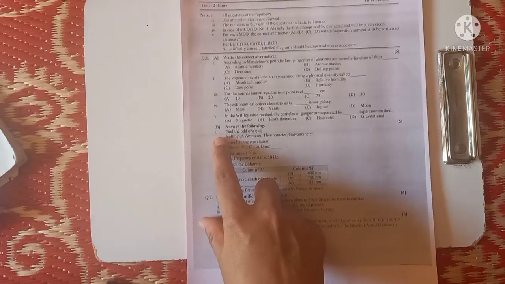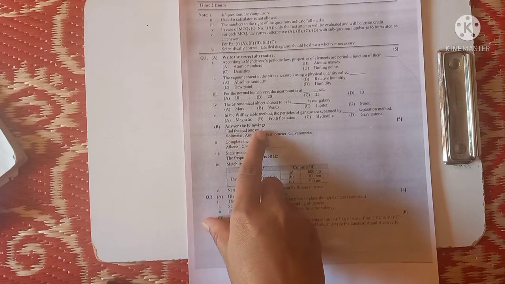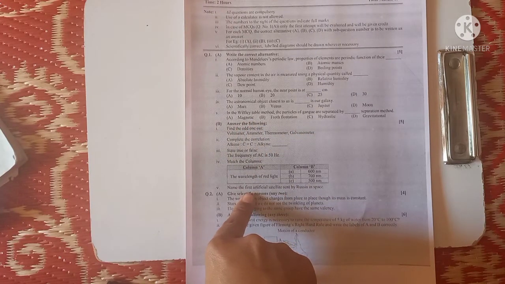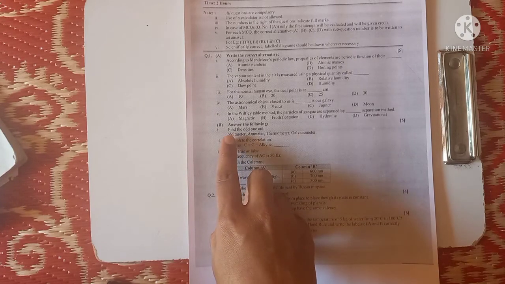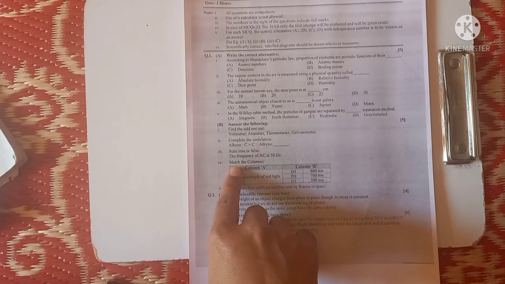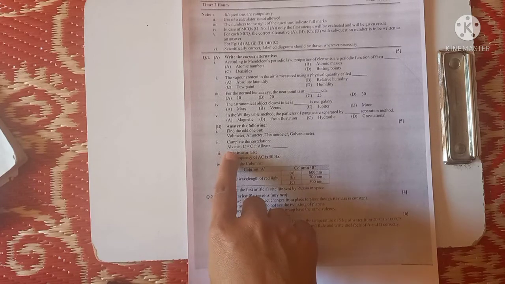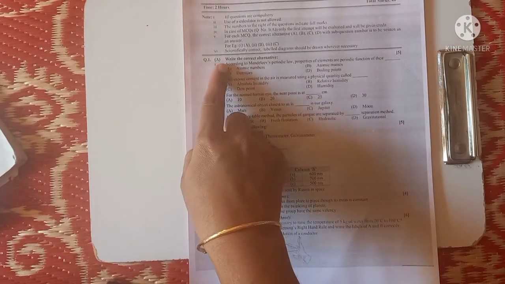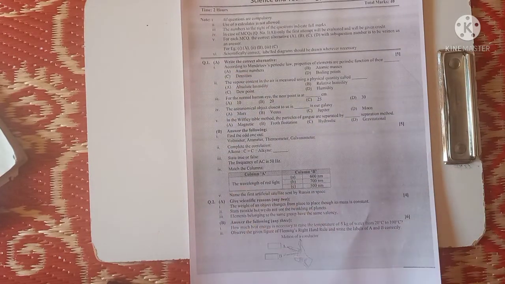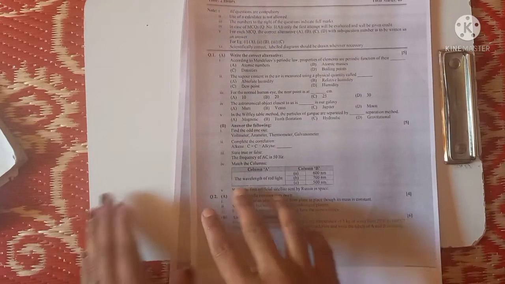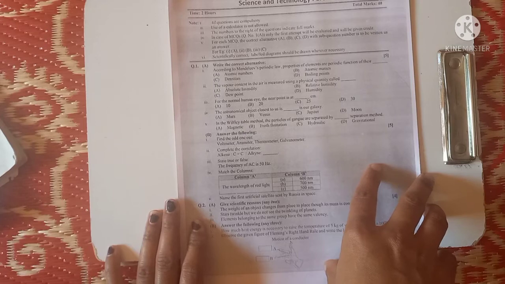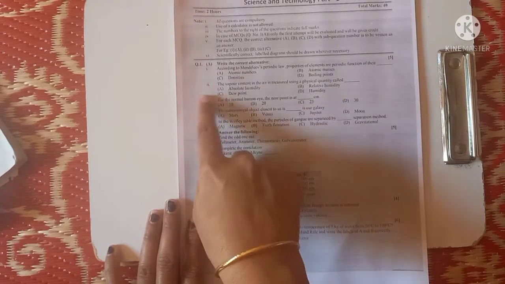Question 1B is: answer the following. Here also, find the odd one out. You can first write the question and then write the answer. It is also sufficient to directly write the answer for question 1B. But once you have solved question 1A, don't repeat writing the question again and again, because the examiner only checks it once. So don't write the question again and again.